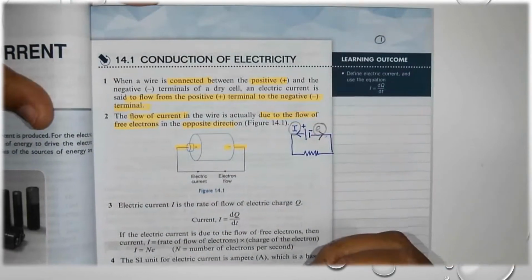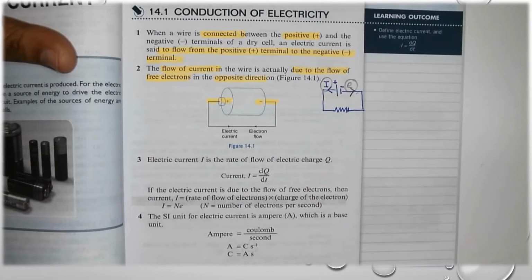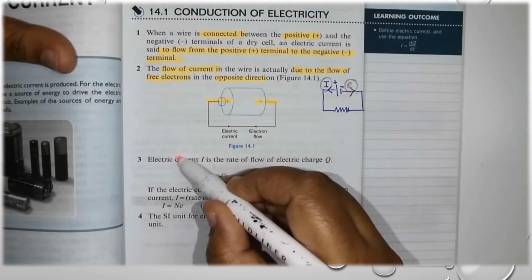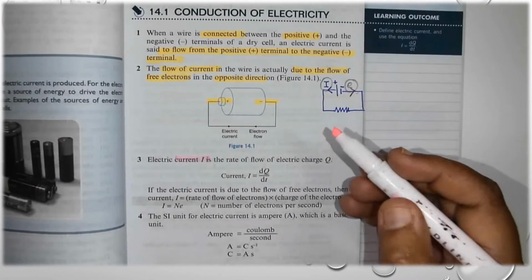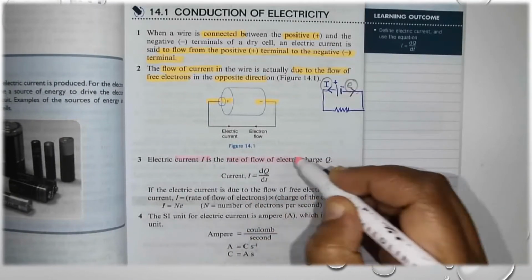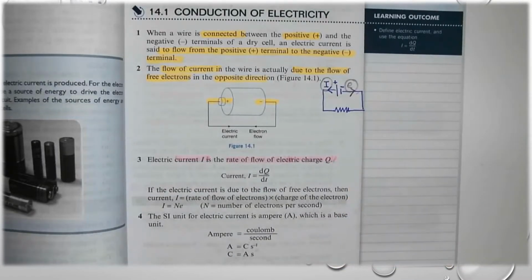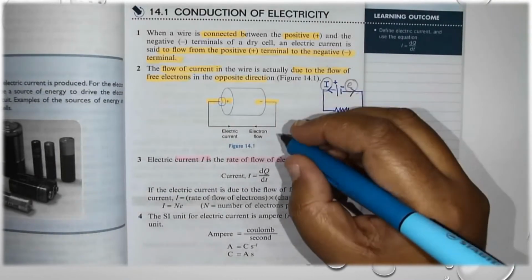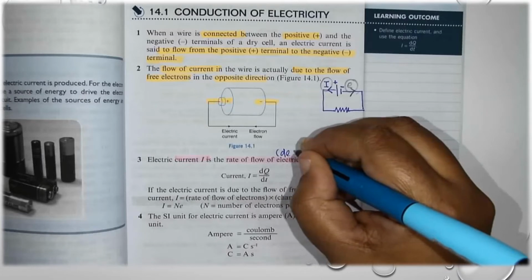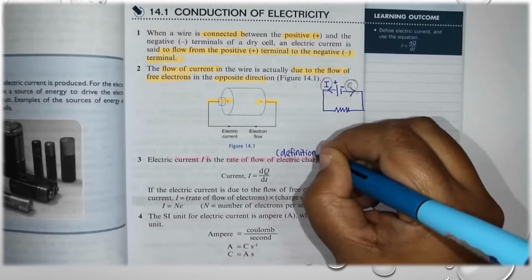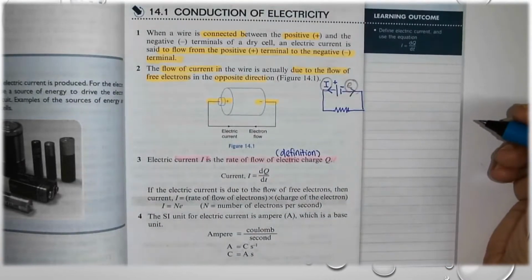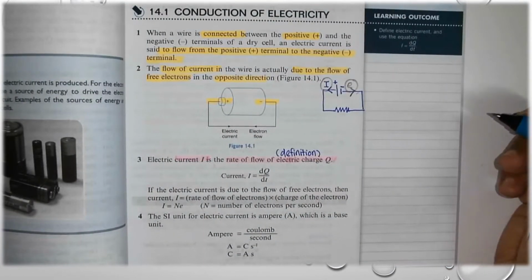Electric current. What is electric current? Electric current, symbol I, unit ampere, is the rate of flow of electric charge. So this is called the definition of electric current: the rate of flow of electric charge.